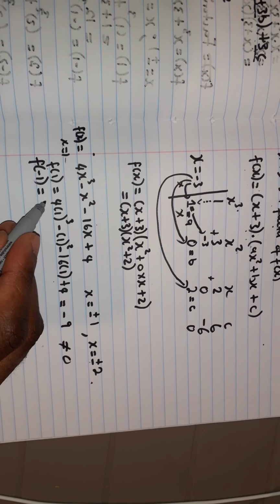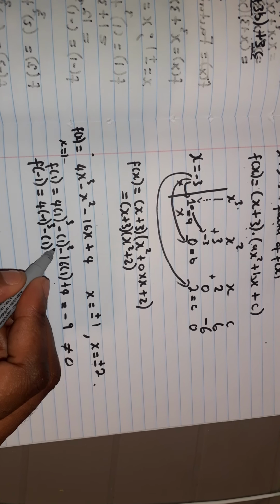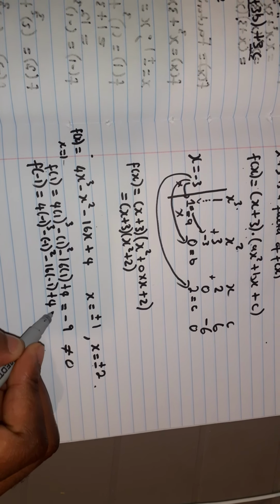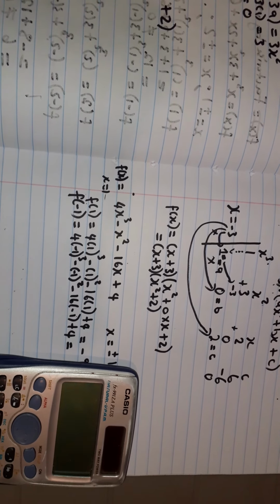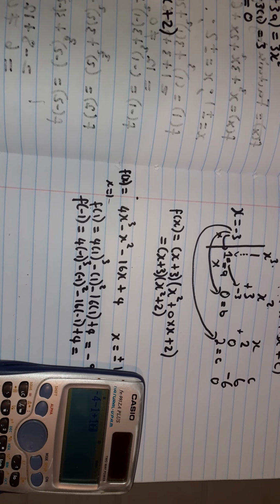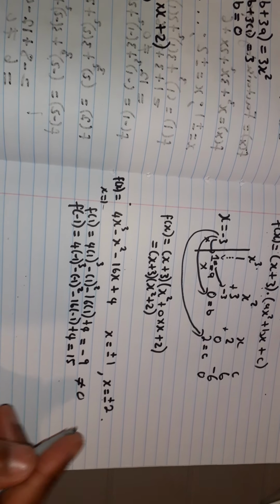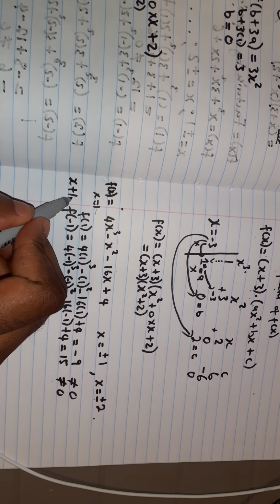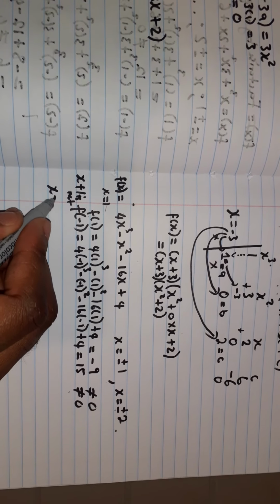Then x equals negative 1 gives 15, again not equal to 0, so x plus 1 is not a factor. Then we take x equals 2.